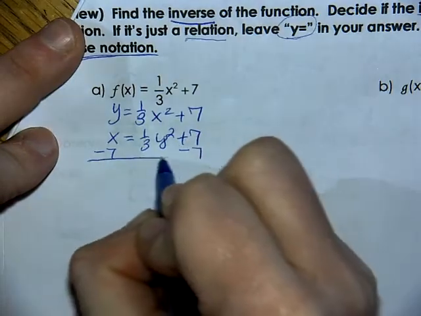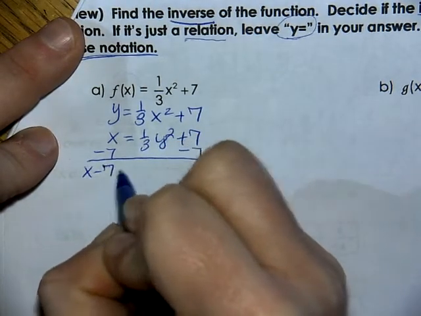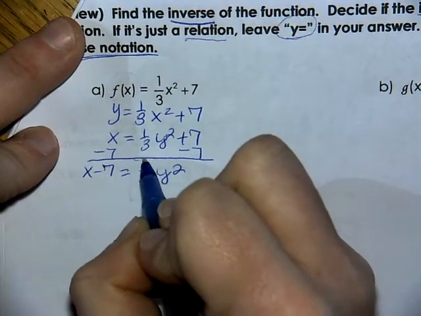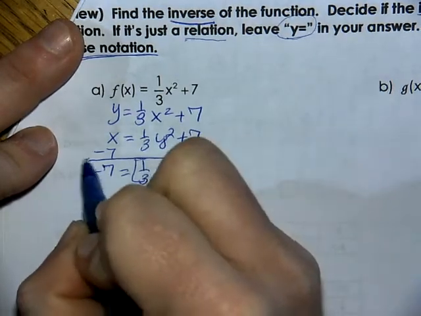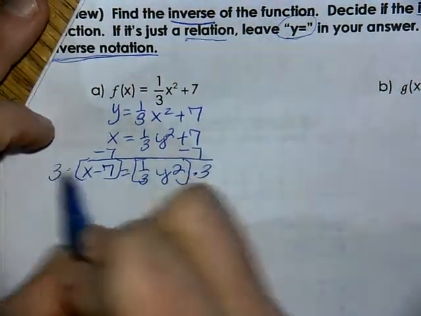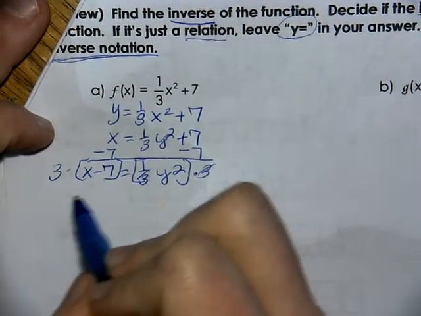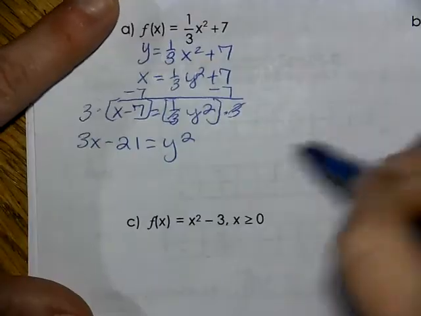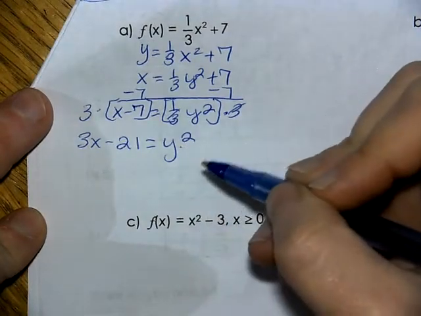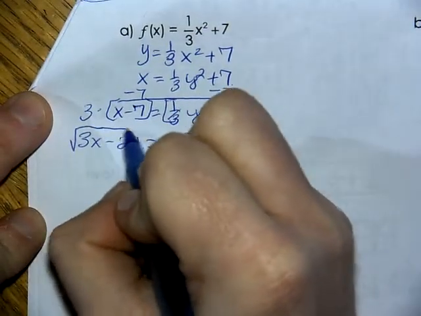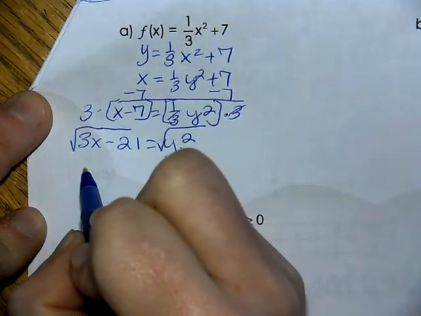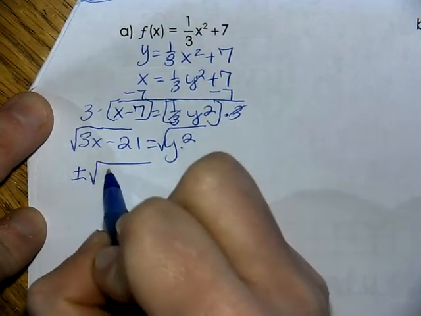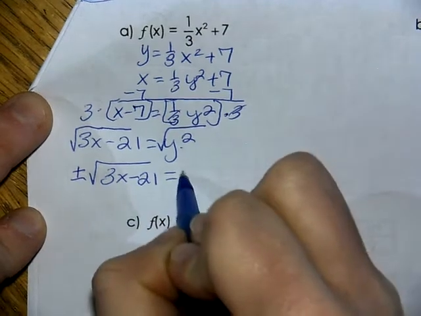I'm going to subtract 7 on both sides, and I end up with x minus 7 is equal to 1/3 y squared. Now, I am going to multiply both sides by 3. And what that's going to do is get rid of our fraction. The multiplication of 3 eliminates the division of 3, leaving us with 3x minus 21 is equal to y squared. Now, how do you get rid of a square? Well, we've learned using square roots. So I'm going to take the square root of both sides. And when I take the square root of both sides, I am left with plus or minus the square root of 3x minus 21 is equal to y.